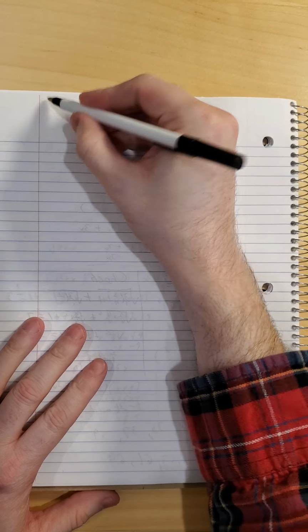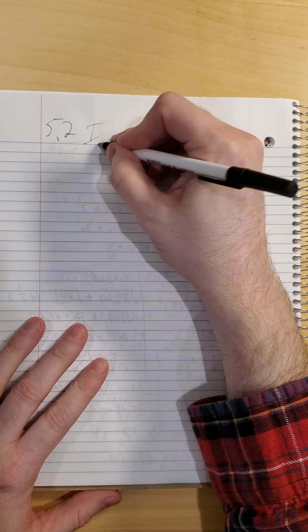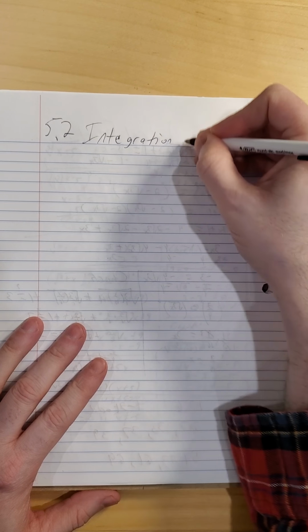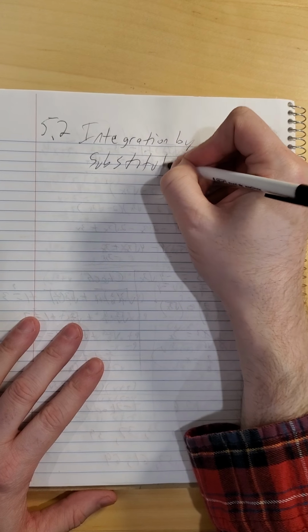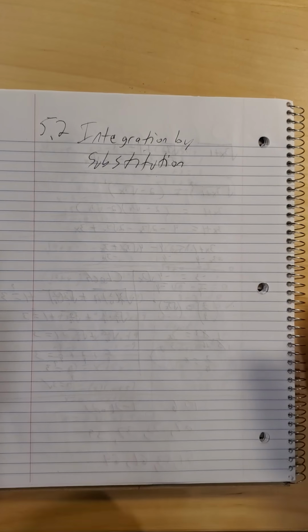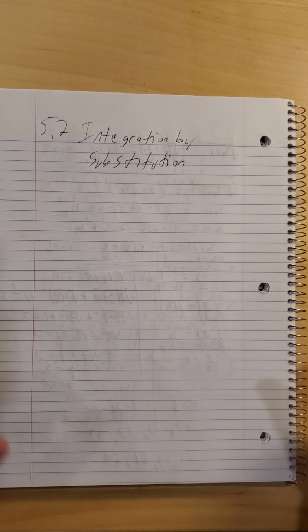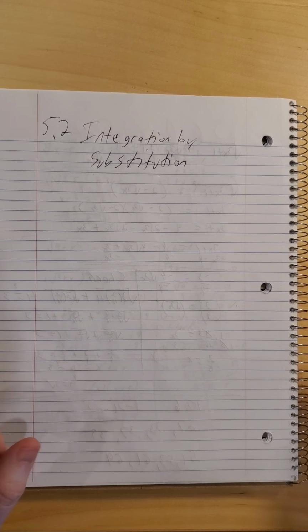Today we'll be going over section 5.2, integration by substitution. So in this section we learn why we kept attaching that dx after the integration symbol in all those other problems.